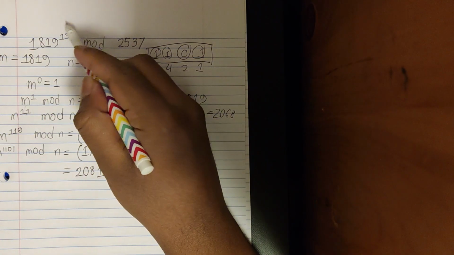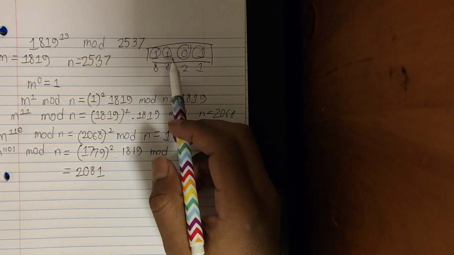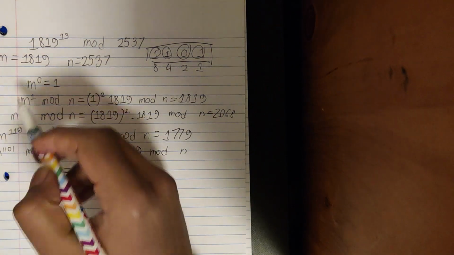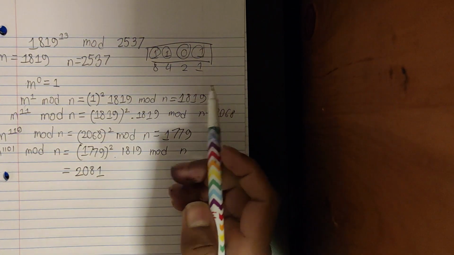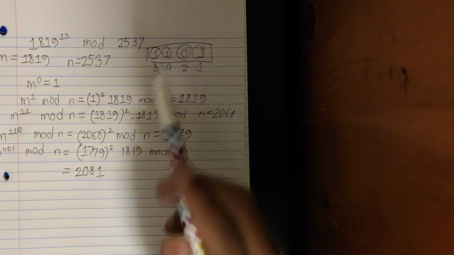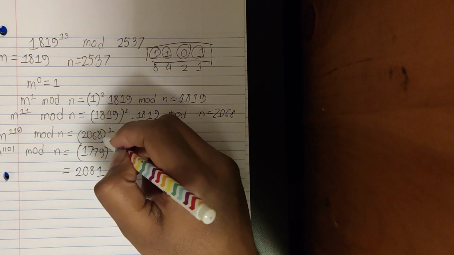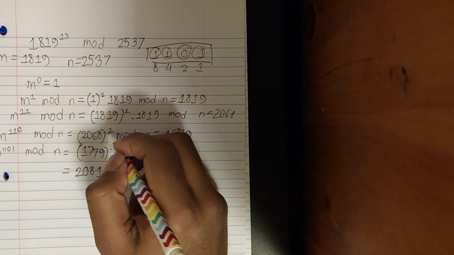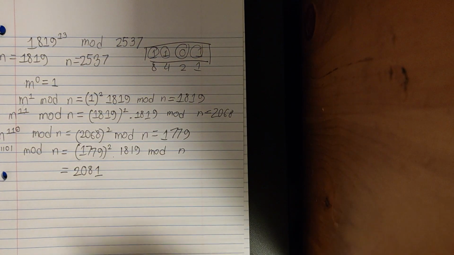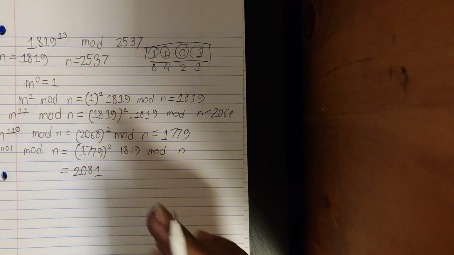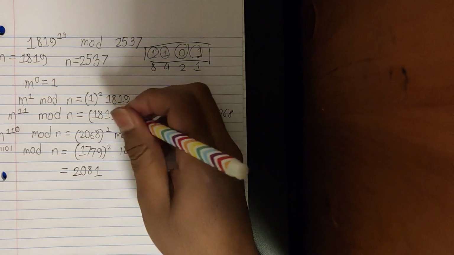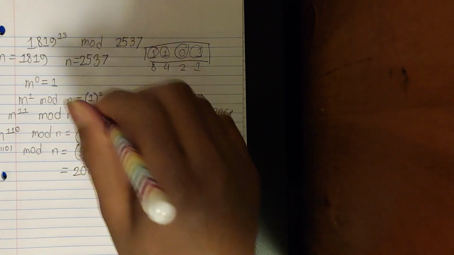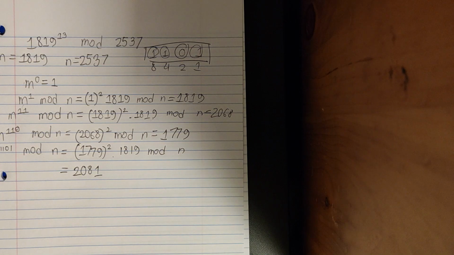Now to recap what we just did. First, you convert the exponent to its binary, and then we start from m to the power 0 equals 1. You go from left to right, and when there is a 0, you take the square of the previous number and then mod n. But when there's a 1, you take the square of the previous number, but you also multiply it by m and then mod n. So that's how it works.